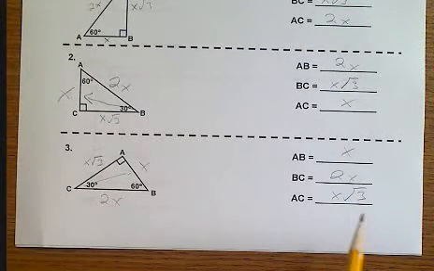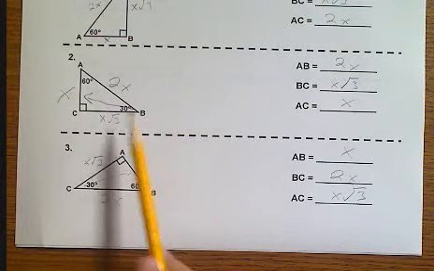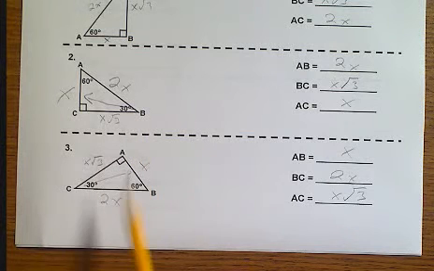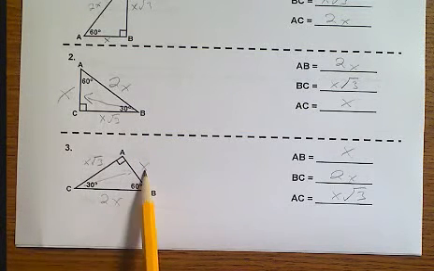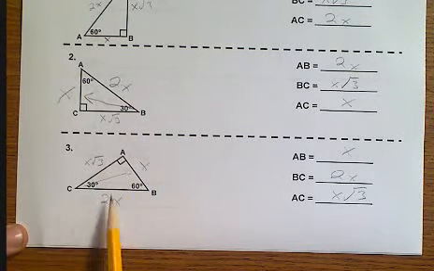So you can see that as we move these around, it really doesn't matter how we move it. The sides are the same. What does change is our short leg is always going to be x. Our hypotenuse is always 2x. And our long leg is always x square root of 3.